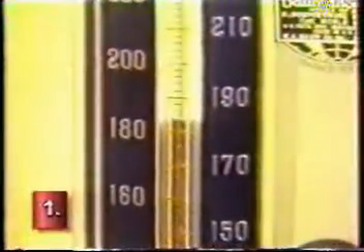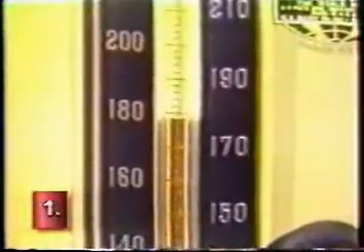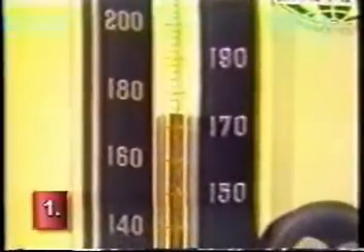Record the systolic and diastolic measure for each sequence. At the end of the test, the answers will be provided for the benefit of those of you who view this tape without an instructor.